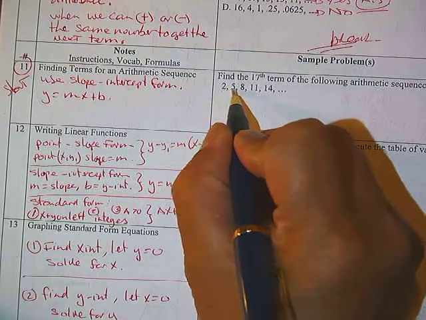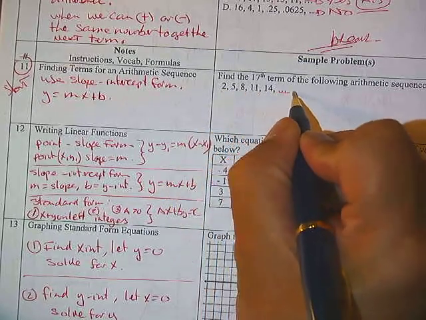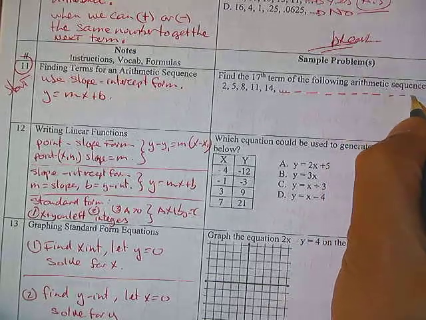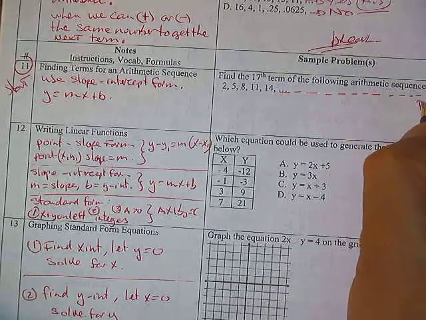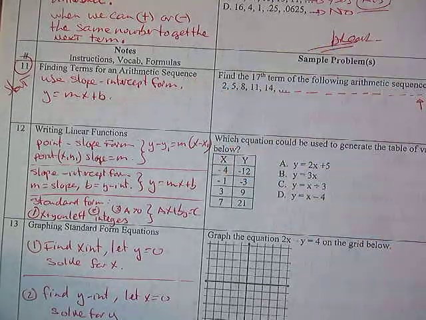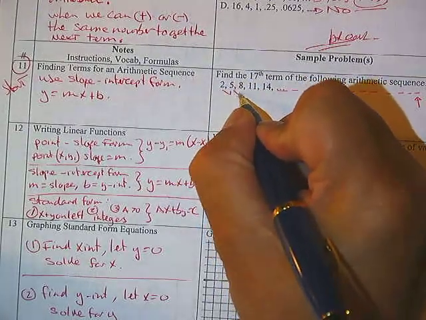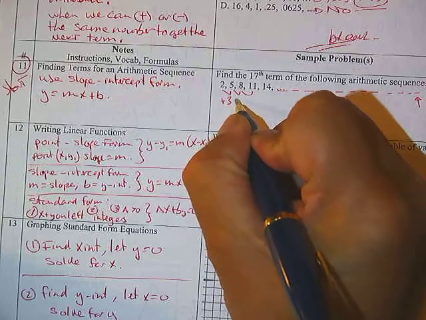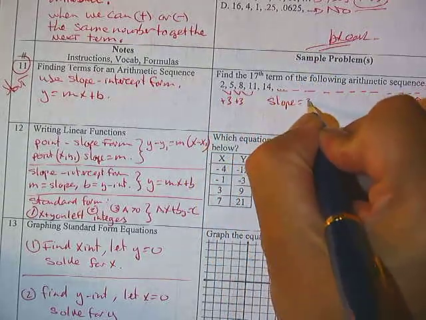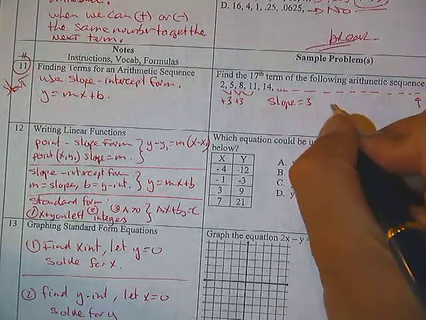Or you can say this first, second, third, fourth, fifth, sixth, seventh, 8, 9, 10, 11, 12, 13, 14, 15, 16, 17. And there's your 17th number. I'm going to use the formula. So I can see how the numbers are moving by 3. So that means the slope has to be equal to 3.